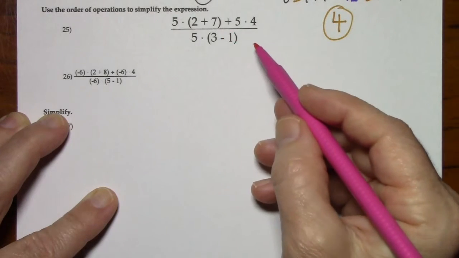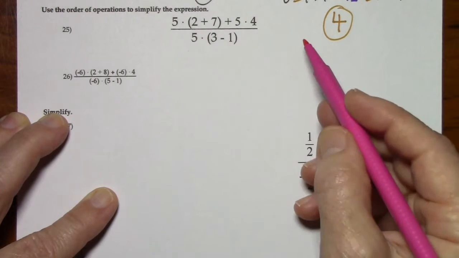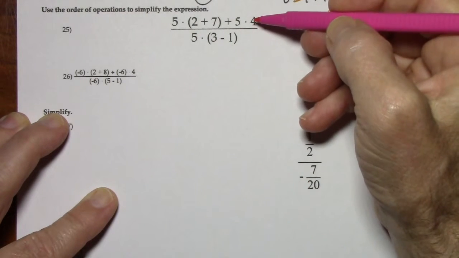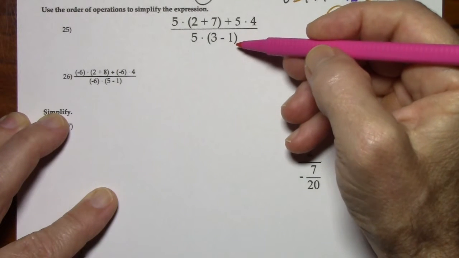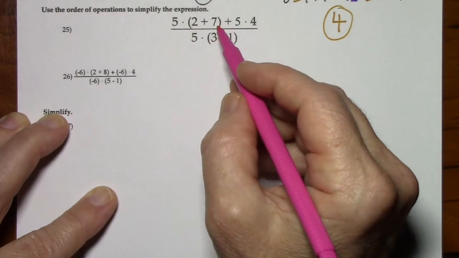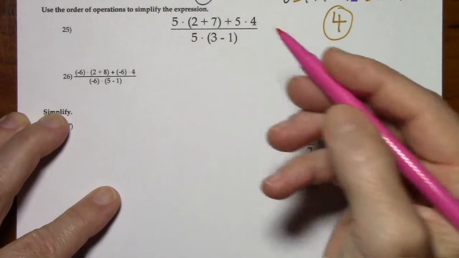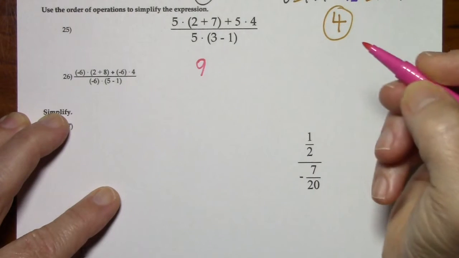Looking at 25, the fraction bar is a grouping symbol as well as the parentheses, so we'll deal with everything in the numerator and everything in the denominator, in effect, separately. So within parentheses, positive 2, positive 7 leaves us with 9.